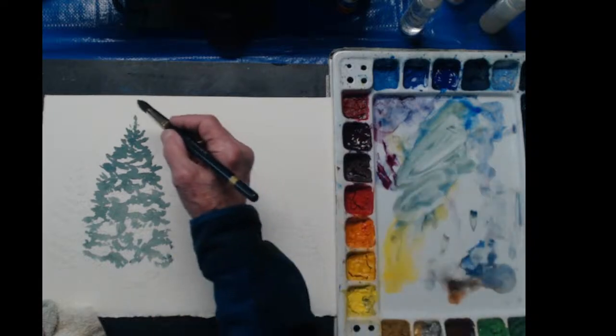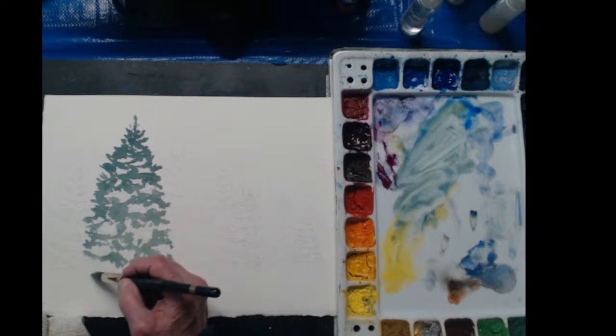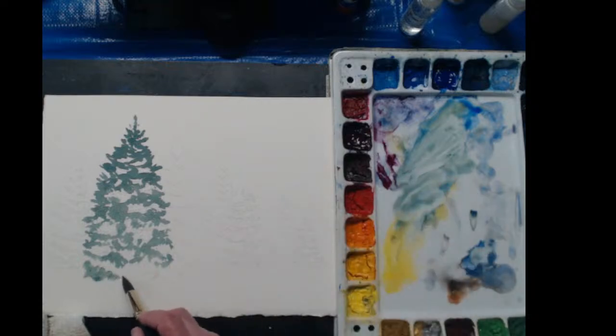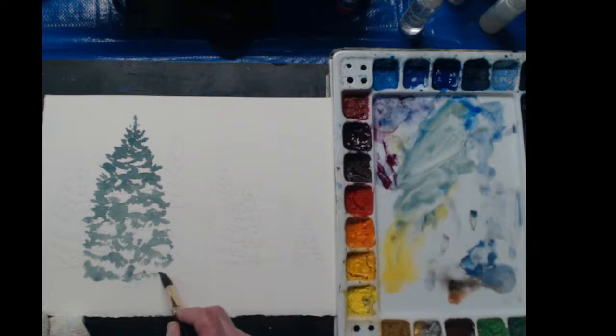Let's see, a nice big tree. I'm going to come right on down here to the bottom, and I'm going to put in a little more branches down here at the bottom. A lot of snow on this tree, so I'm going to leave a lot of white paper for right now. I may add some more greens in there after I get this started. So this is just to get it started.